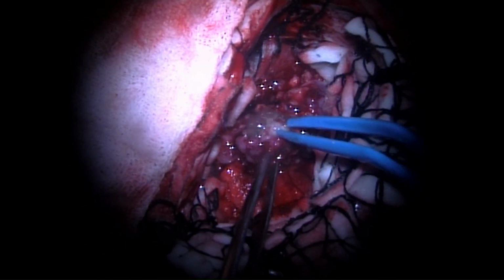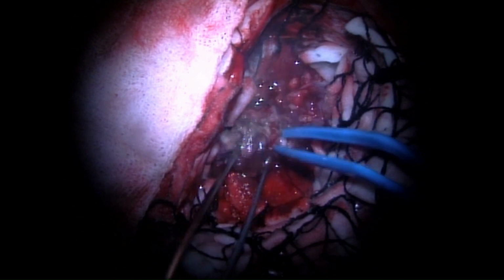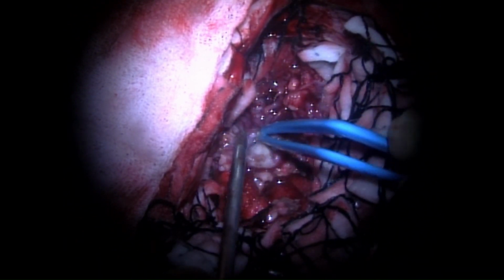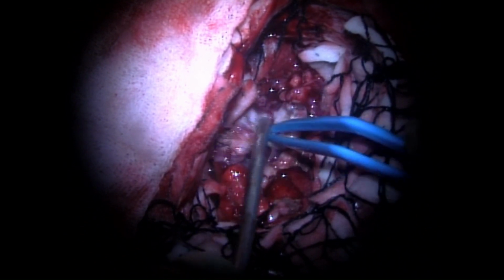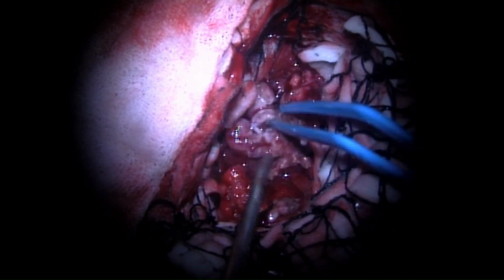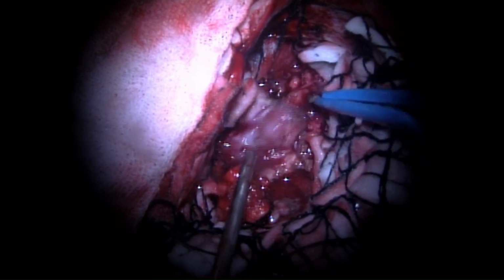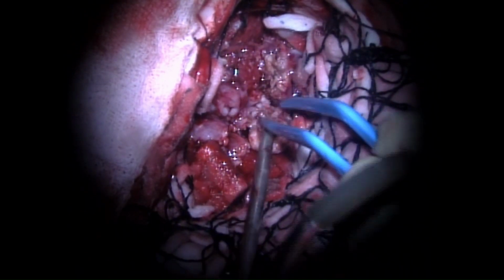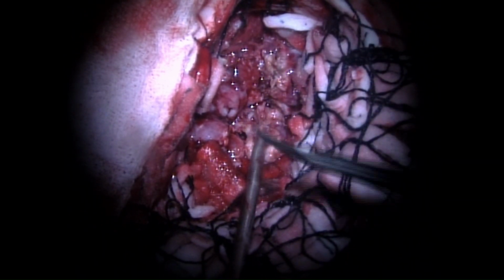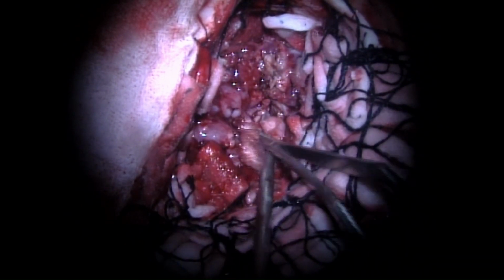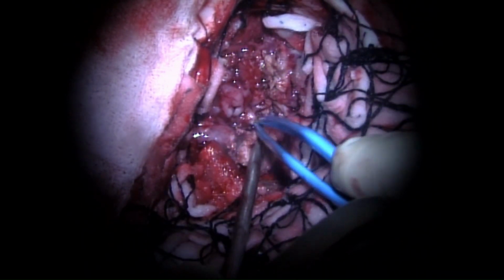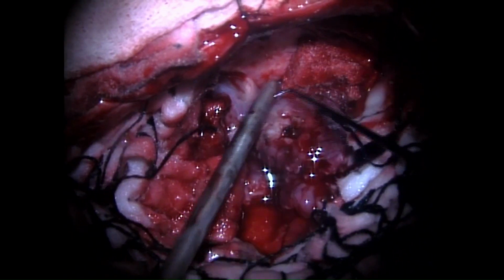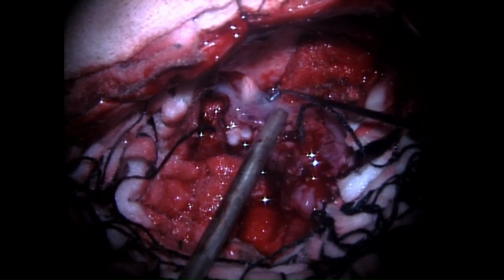And using the familiar sequence of bipolar coagulation and following it up with scissors to remove this tumor, and sometimes using my bipolar as a scissor, coagulating and cutting the tumor. Parts of the tumor were vascular as well.